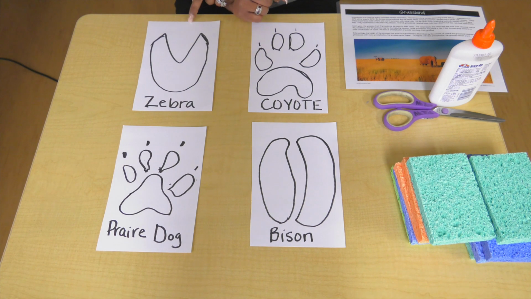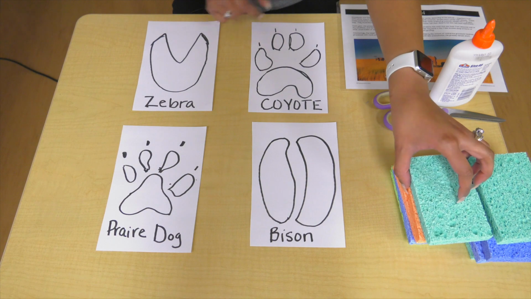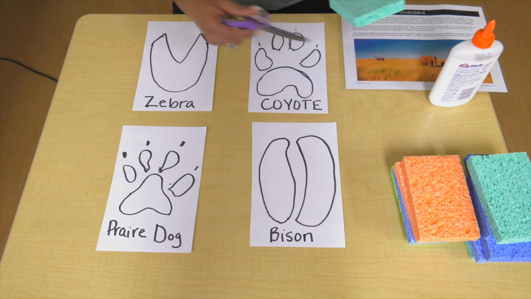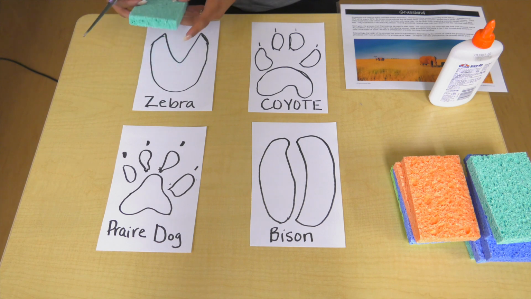Let's first create a zebra. A zebra's animal track looks like a hoof, and it's almost in a U shape. I'm going to take this sponge and try to cut it in the same shape. You might need a different material to create the shape.